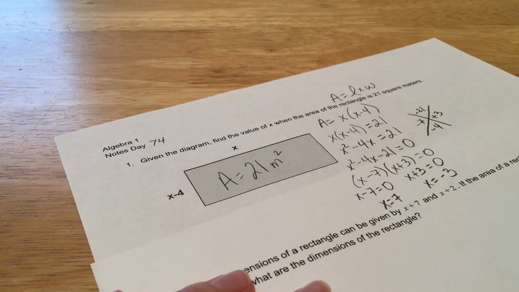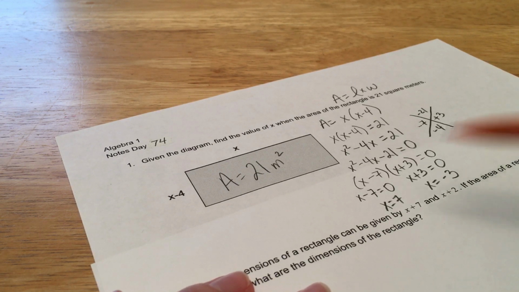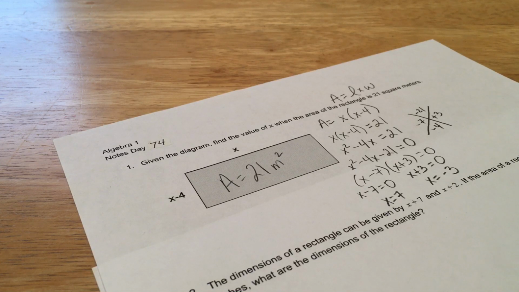So the question, it's always important to read the question, says find the value of x. Well, you can't tell me that it's going to be both of those things. You have to choose. And how do we know what to choose? Well, when we talked about projectile motion, we said we don't have negatives because we can't go backwards in time. Well, a distance can't be negative.